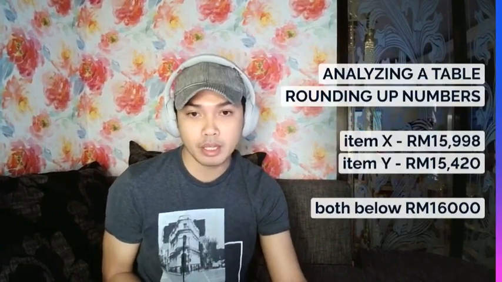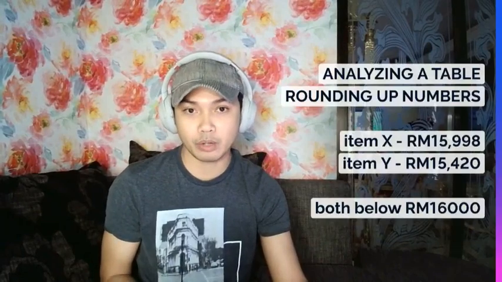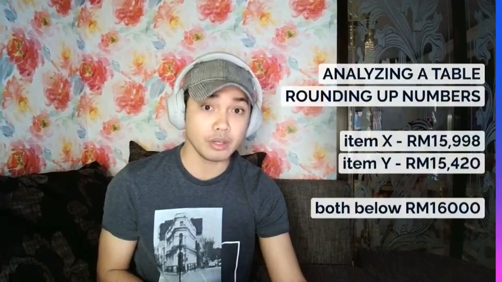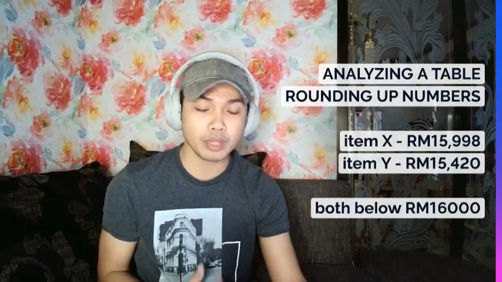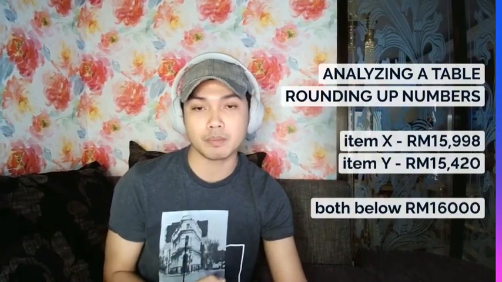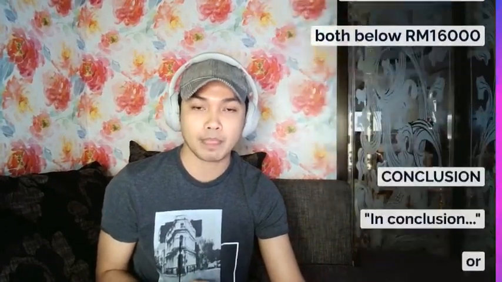When comparing item X, for example, and item Y, it will be a bit tiring to mention their exact price. So rounding them up to talk about their similarity would be very good. For example, both item X and item Y are priced below 16,000 ringgit. Now, these items can also be described as a difference because item Y is more expensive than item X.